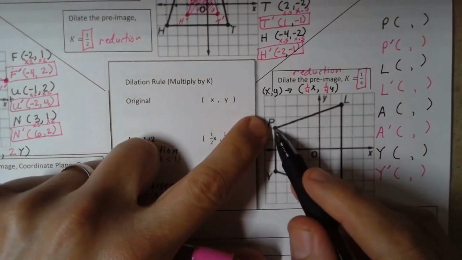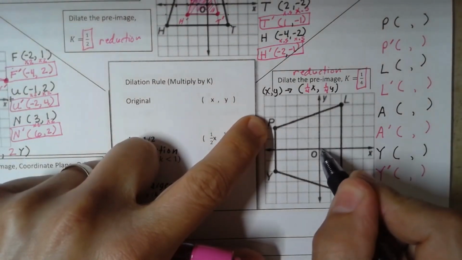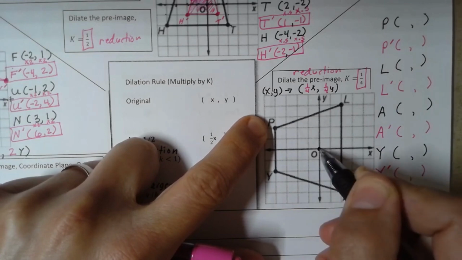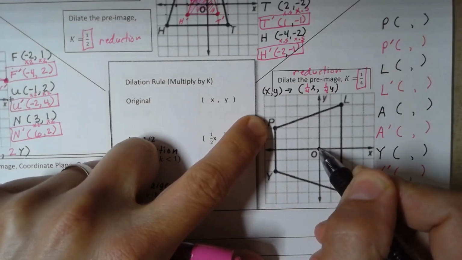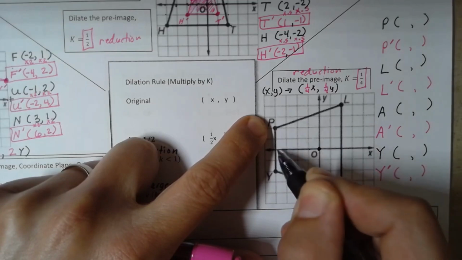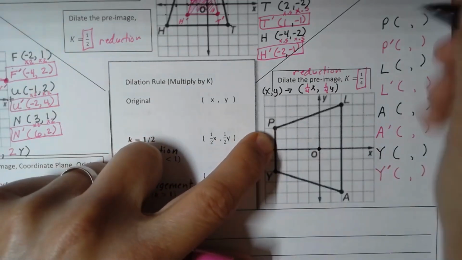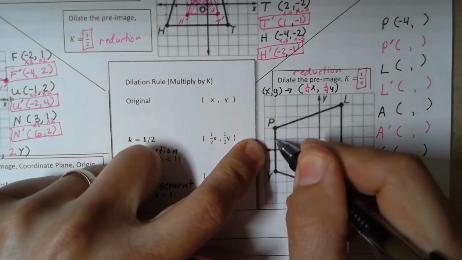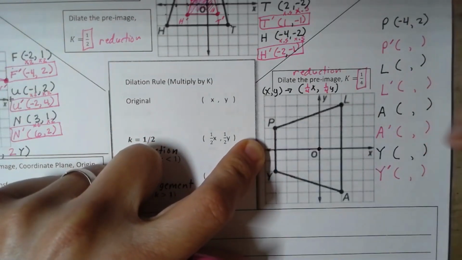So let's go ahead and start with P. We've got to find P's location. We always start from that O, which is origin, where the two axes cross, the X and Y. It's 0, 0. And we go to the left, 1, 2, 3, 4. So P is going to be negative 4 on the X value. And then I go up, 1, 2. So it'll be 2 on the Y.